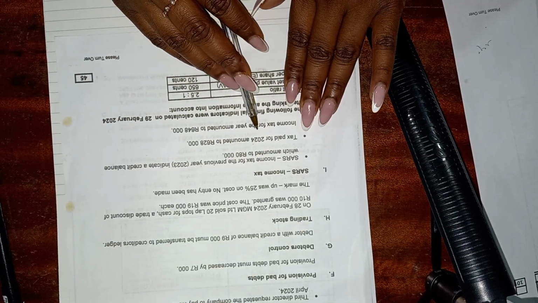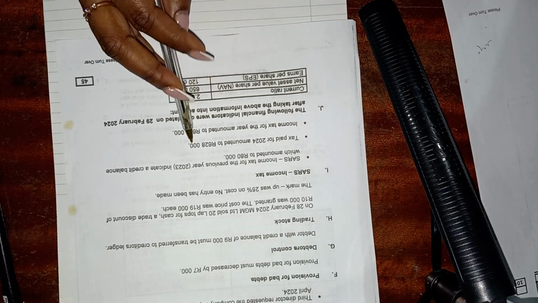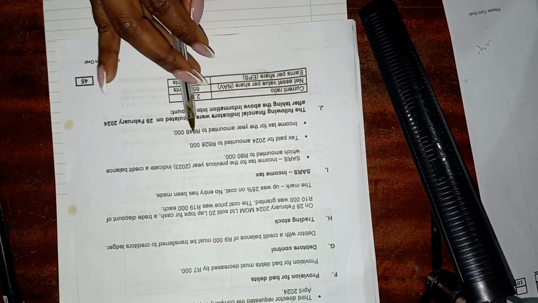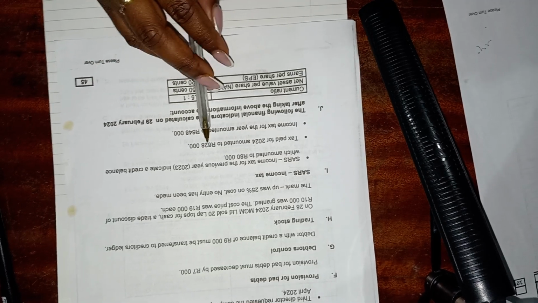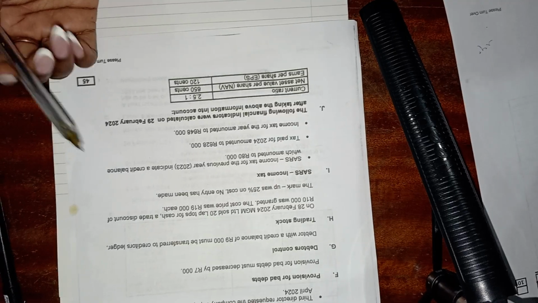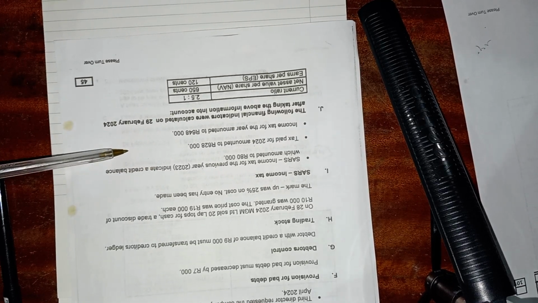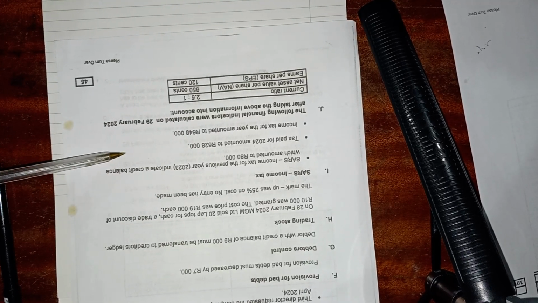The tax paid for 2024 amounted to 628,000, and the income tax for the year amounted to 648,000. So it's not telling me about the net profit before tax or the net profit after tax. This is actually telling me to calculate whether or not I owe SARS.